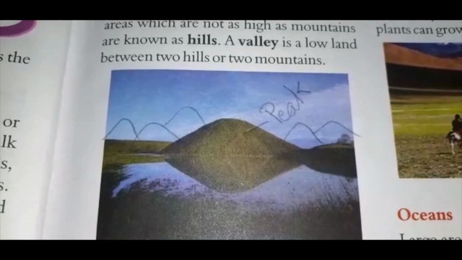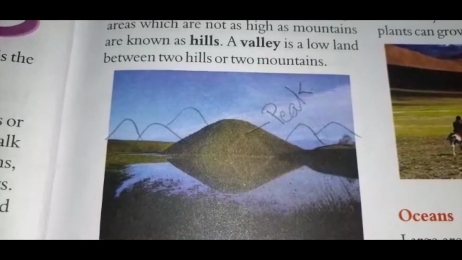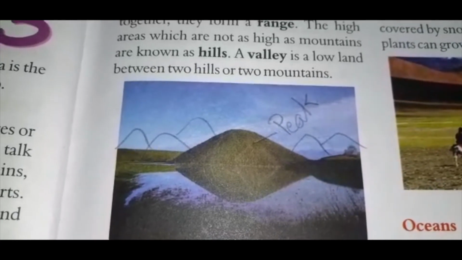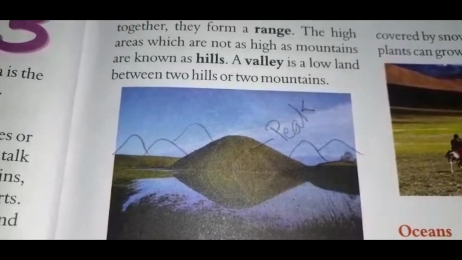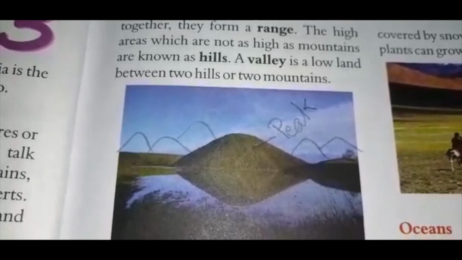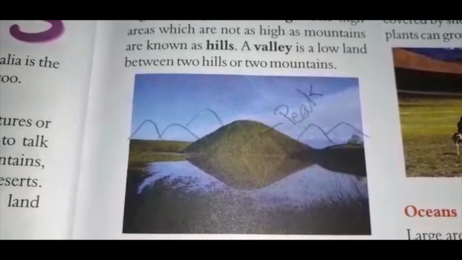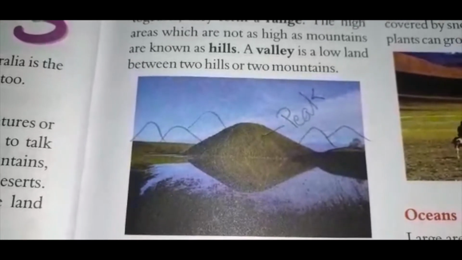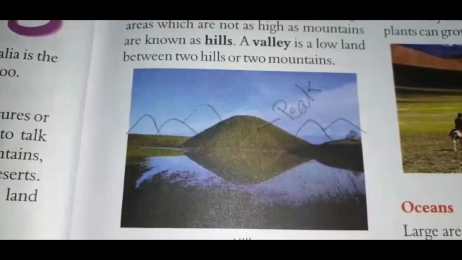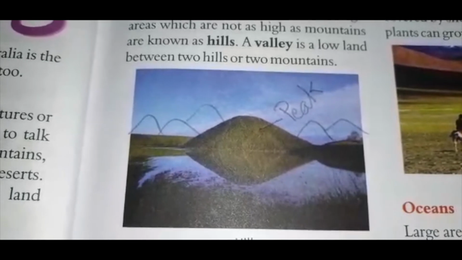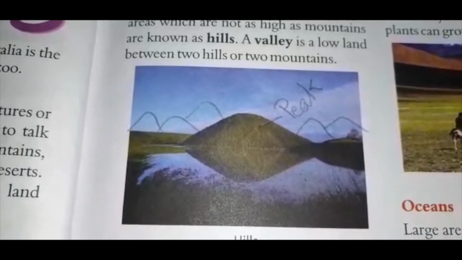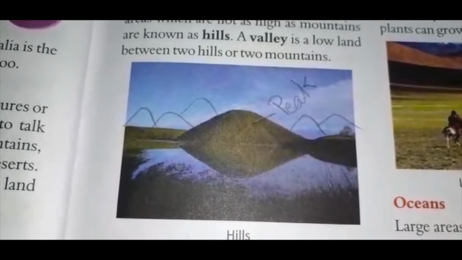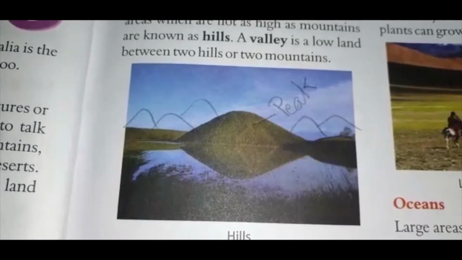And what are plains? Plains are the areas of flat land, and these are so important for our agriculture. The northern plain in India is an example of plains. Another type of plain is coastal plains, which are found along the coast. And coastal plains have sandy soil.